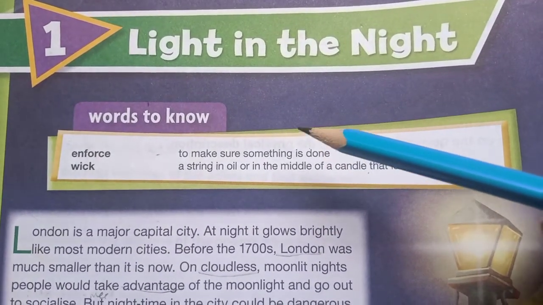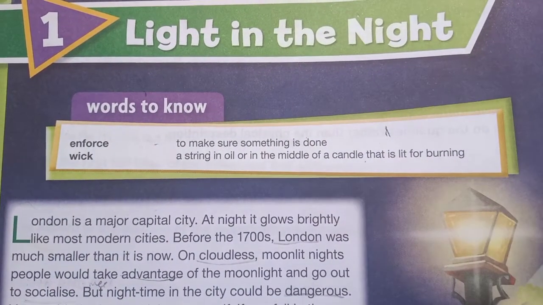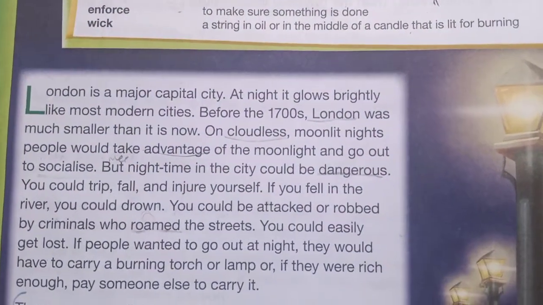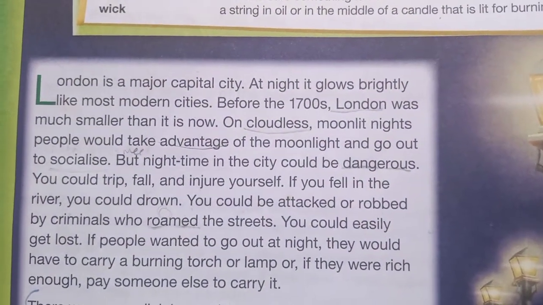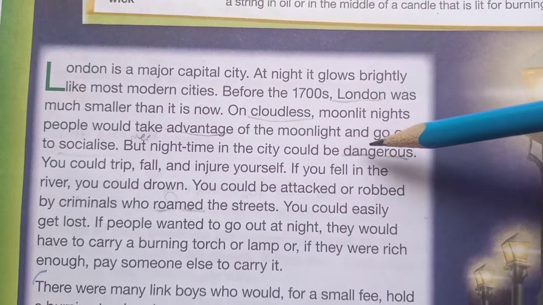I'm here with a new video. This is related to chapter number 1, Light in the Night, of your textbook, Oxford New Syllabus for grade 7. So we are going to start the explanation, and I'm going to discuss the difficult word meanings along.